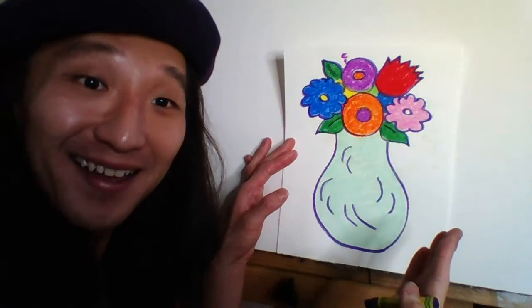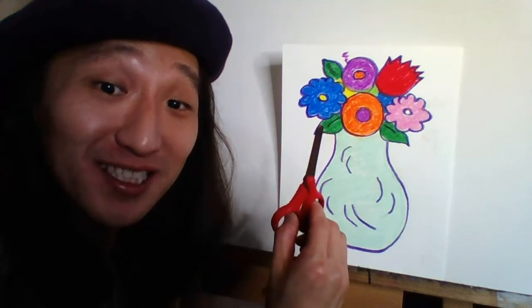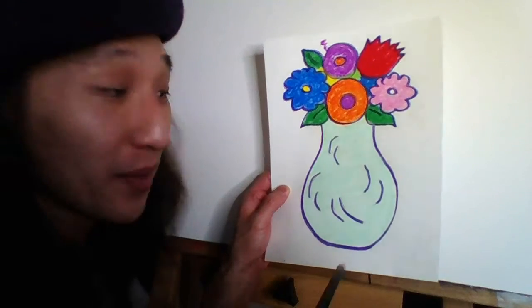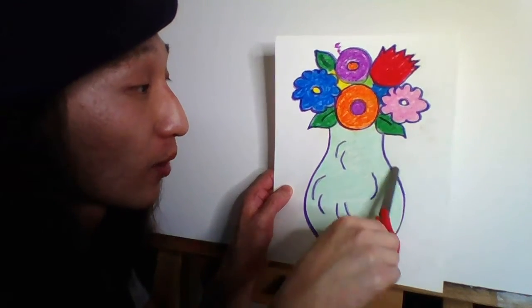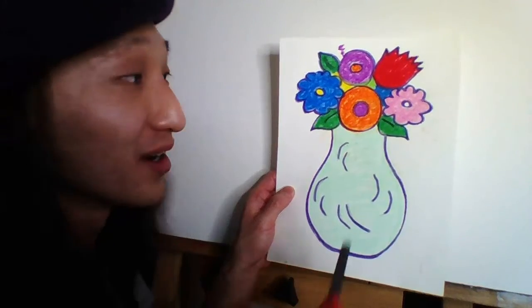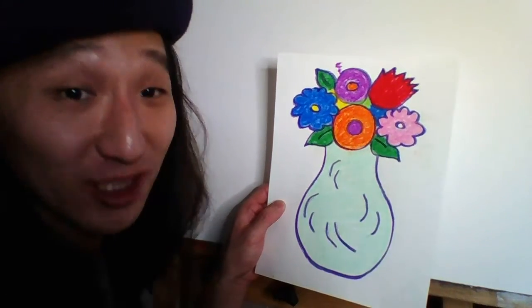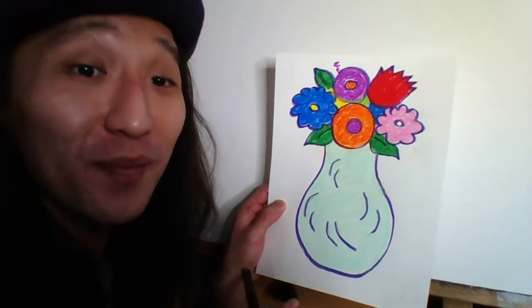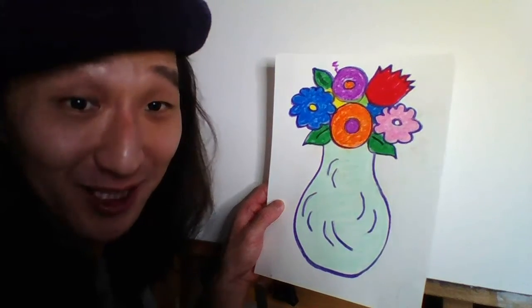Good job on your outline, students. Next, we're going to cut out our flower and vase. Go ahead and grab your scissors. Try your best to cut around on the outside of your outline. And remember, if there are small areas that you can't cut out, just try your best and cut around it the best you can.